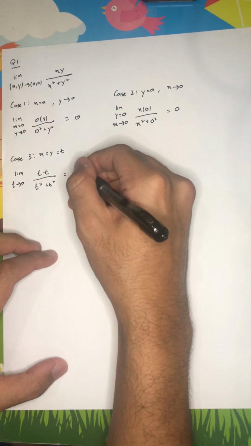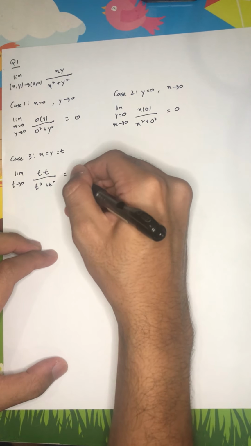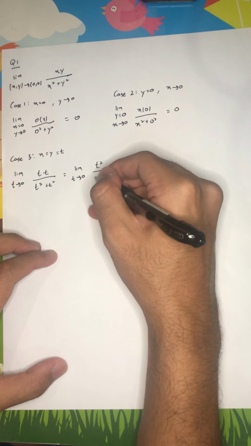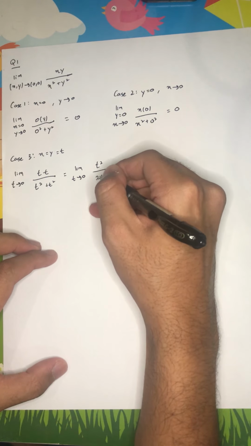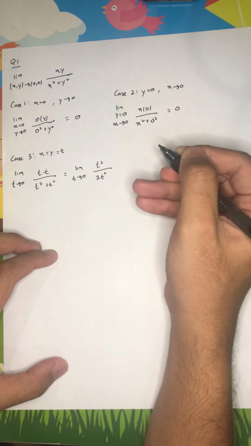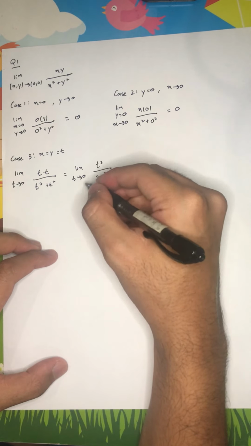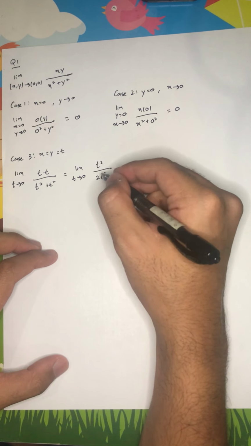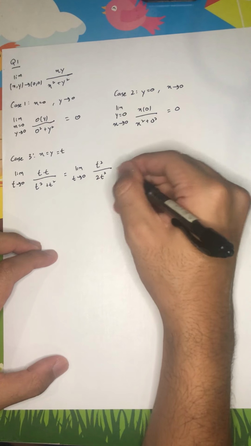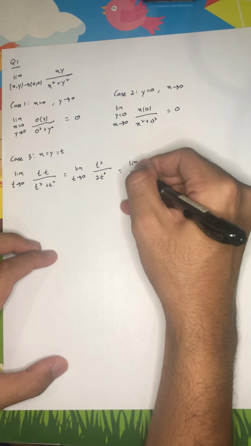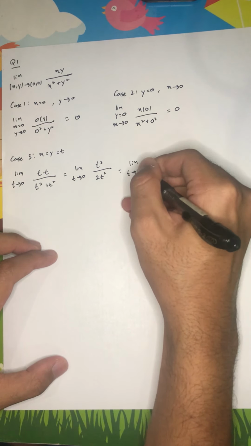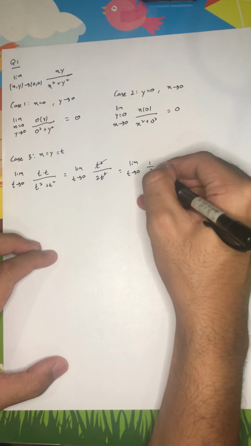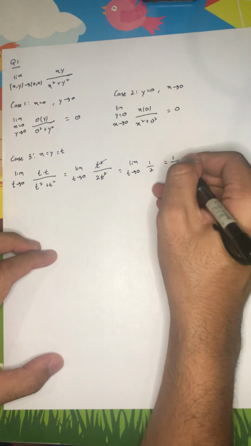So this is equal to limit t approaching 0 of t squared over 2t squared. Now don't substitute the limit first because we can simplify, right? So we can cancel the t squared, we have 1 over 2. So the answer is 1 over 2.